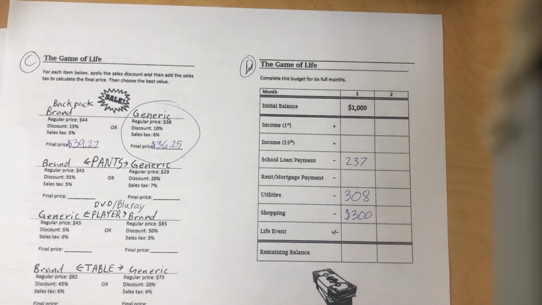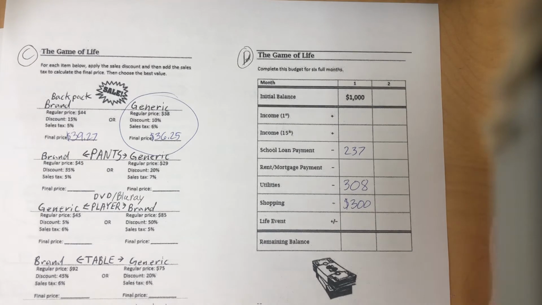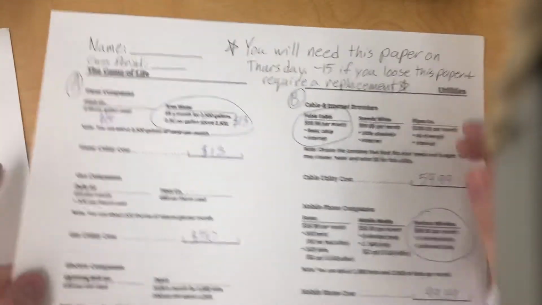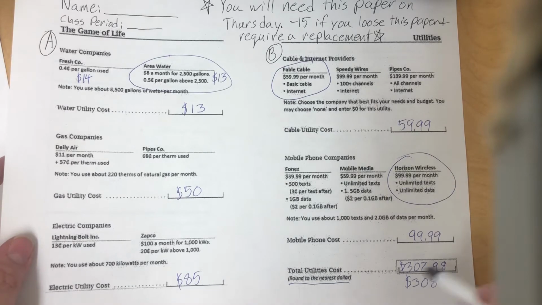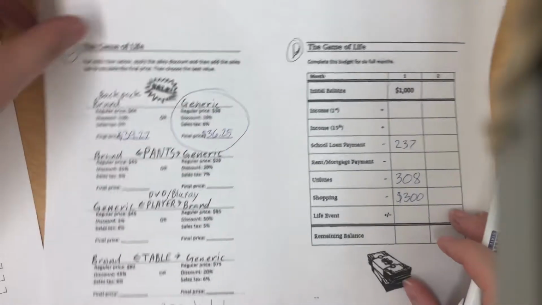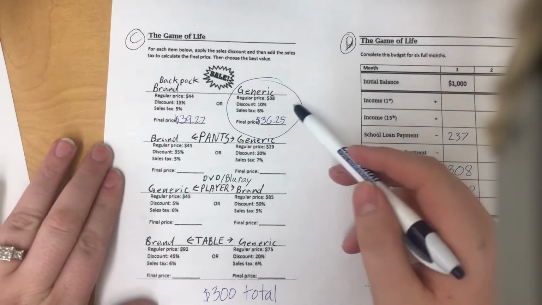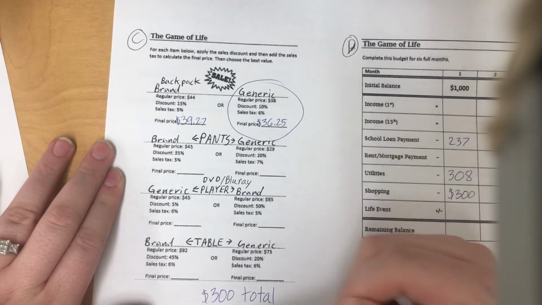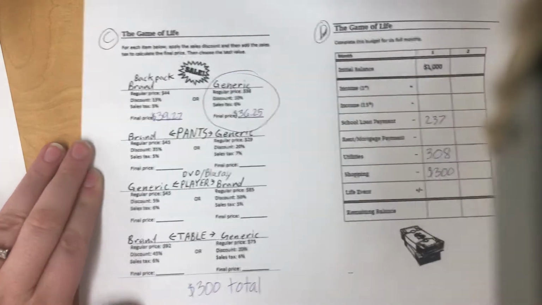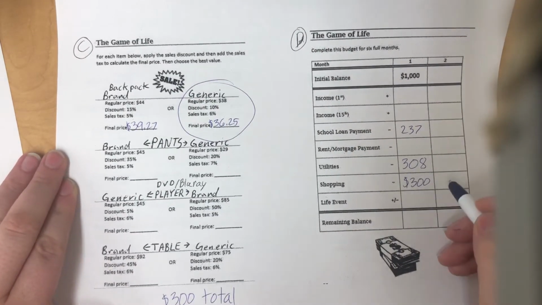Keeping in mind that I chose some random numbers for some of this, so your numbers may be different. In fact, they should be different. If they're the same, you will be getting a 0 on this assignment. So I'm going to have my utility costs that I calculated on the front half of part 1 by adding up together all my utility bills and then rounding it to the nearest dollar. I also have my shopping bill, which you will calculate by choosing your 4 items and adding them all together. I just did a rough estimate, and that's where I got the 300 from.